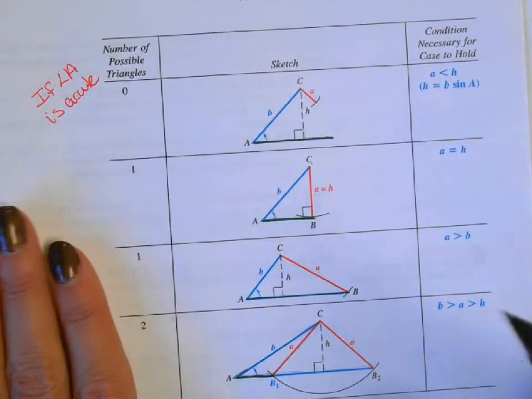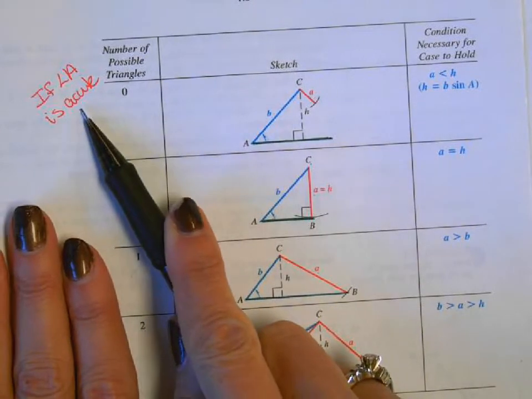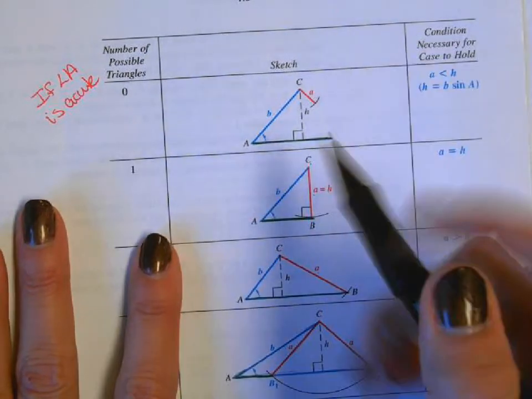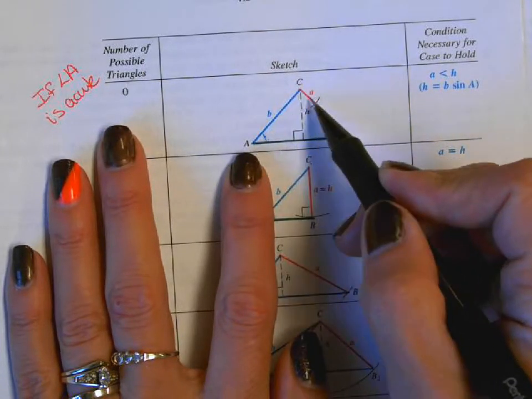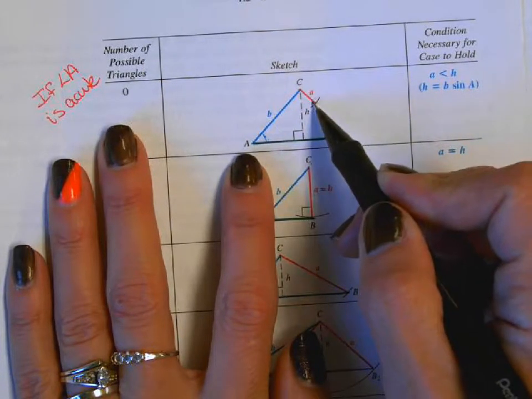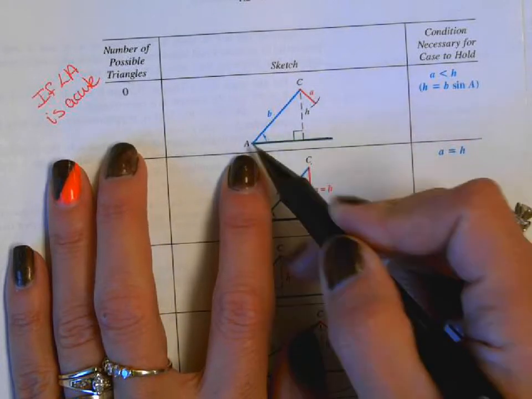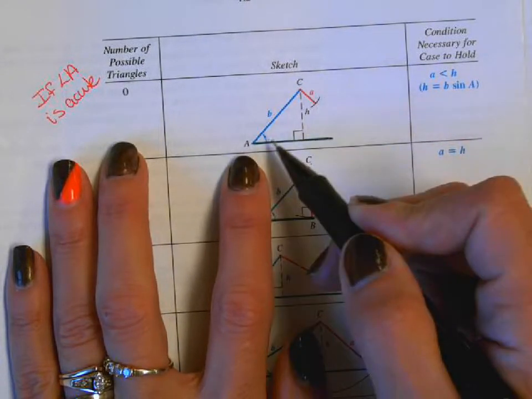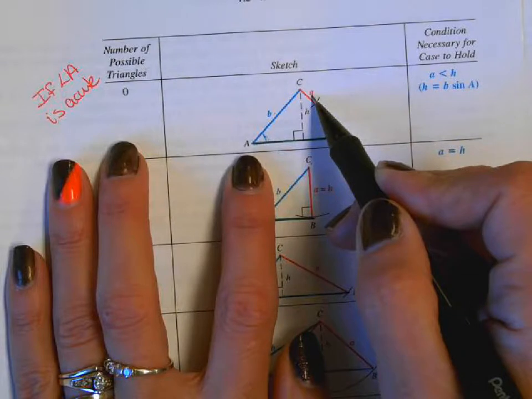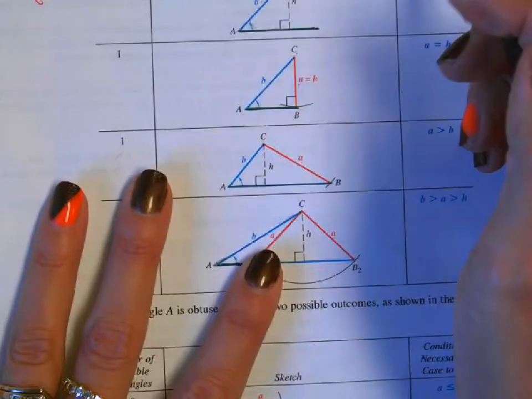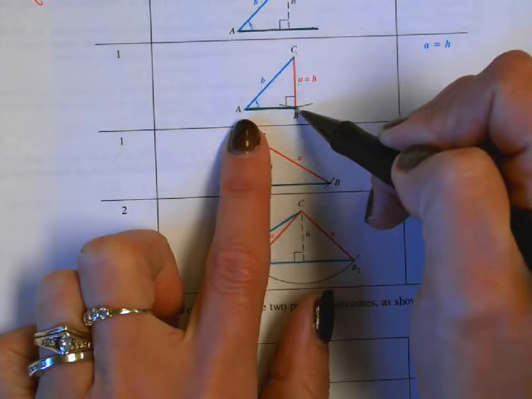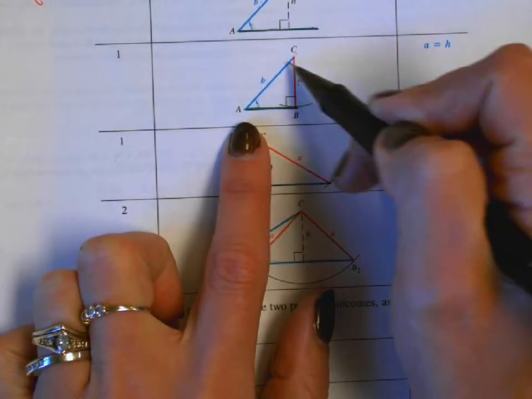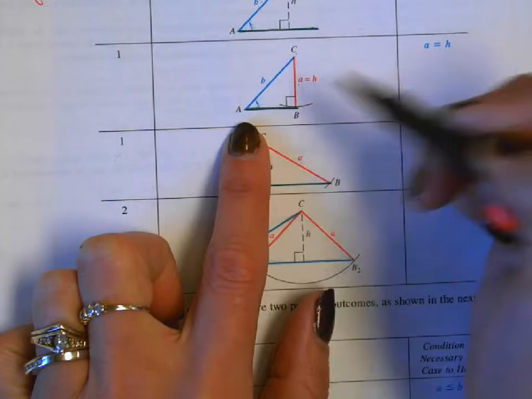So if the given angle is acute, that's this angle here they're showing you, and then you've got a side B after it and then a side A. Well, if that side A isn't long enough, you don't even create a triangle at all. So that could happen with angle, side, side. The next one shows you an angle, a B, and an A side that's just long enough, you will make a nice right triangle. Okay?